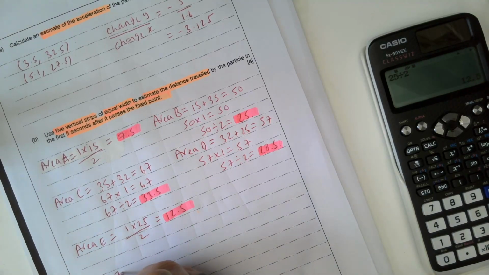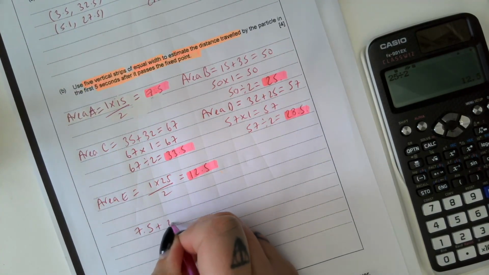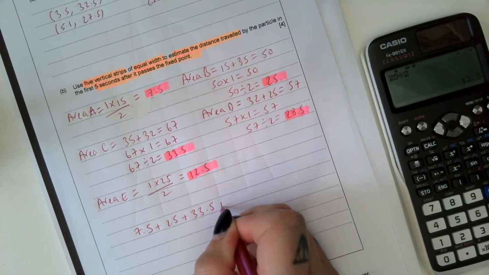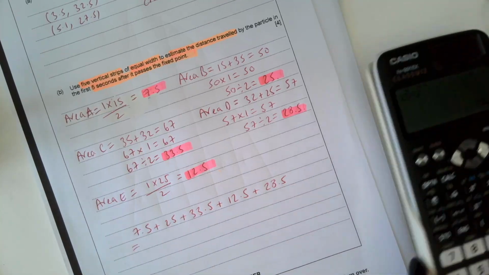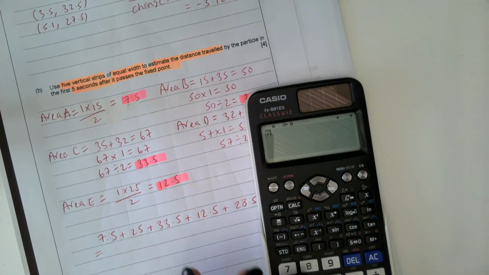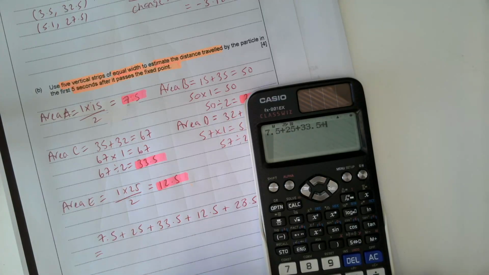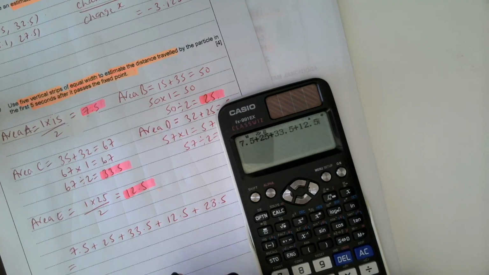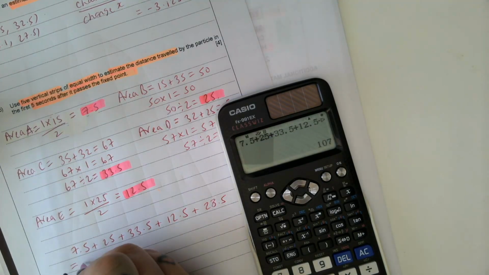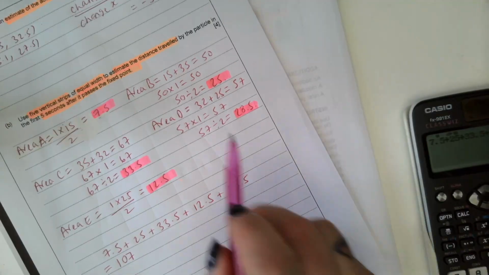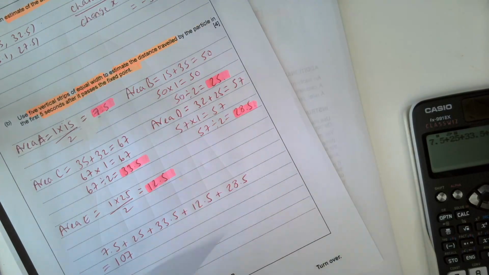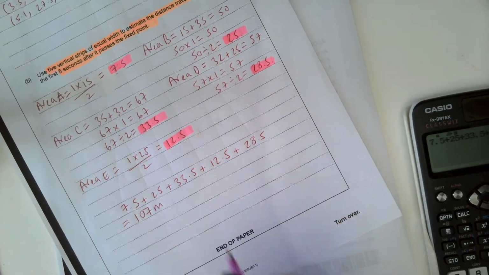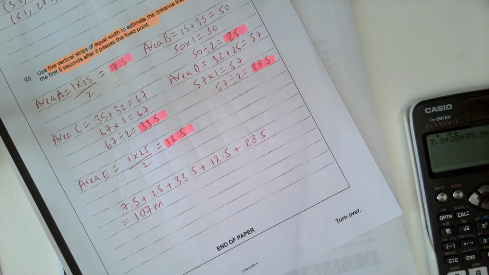So 7.5 plus 25 plus 33.5 plus 12.5 plus 28.5. Let's be careful when we add these in. 7.5 plus 25 plus 33.5 plus 12.5 plus 28.5. That is a total of 107. So our estimate for the distance travelled is 107 metres, guys. So 107 metres to finish that question off.